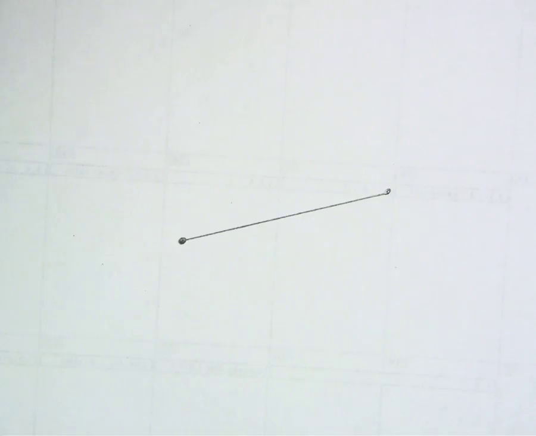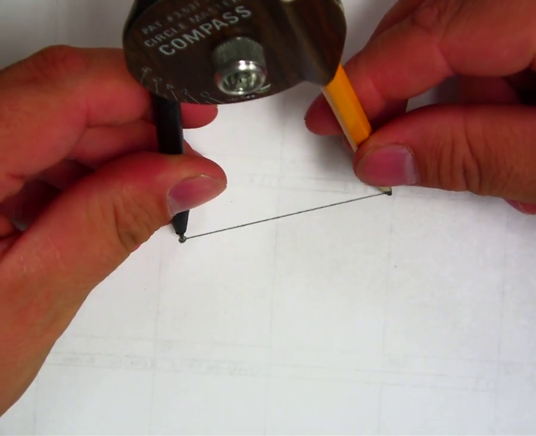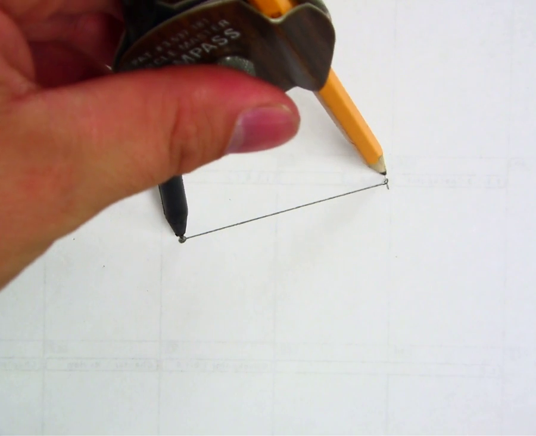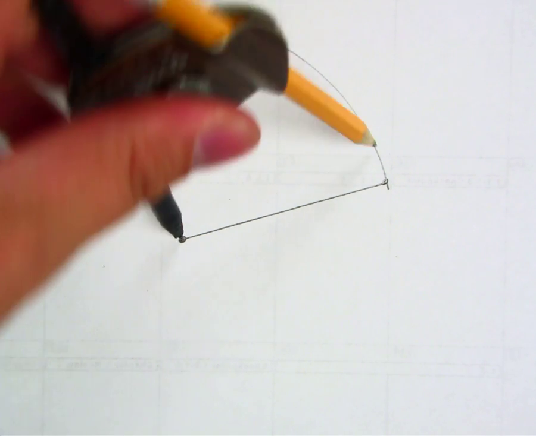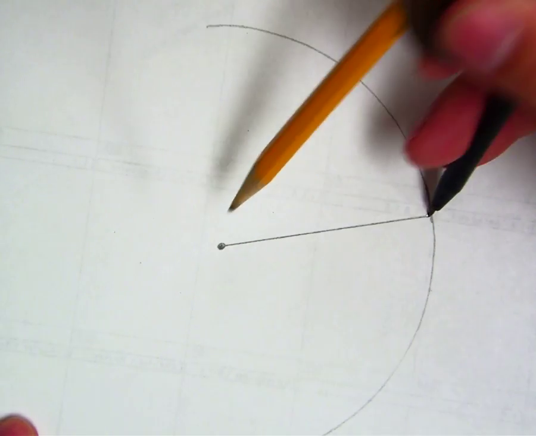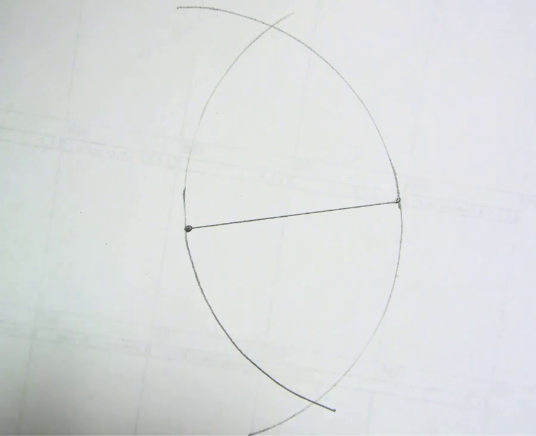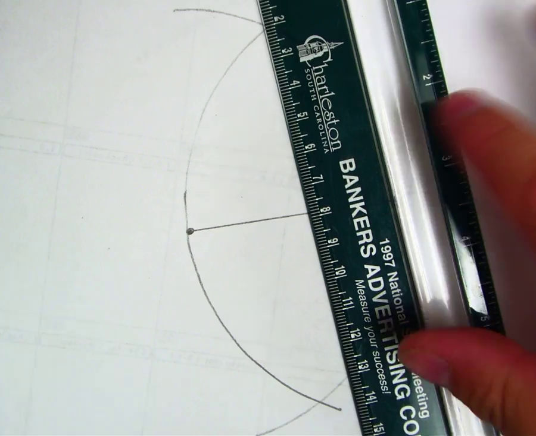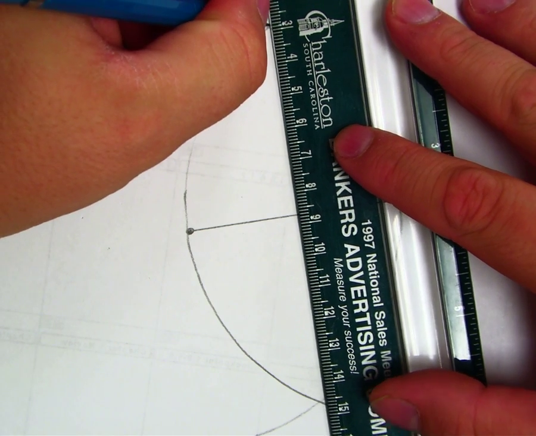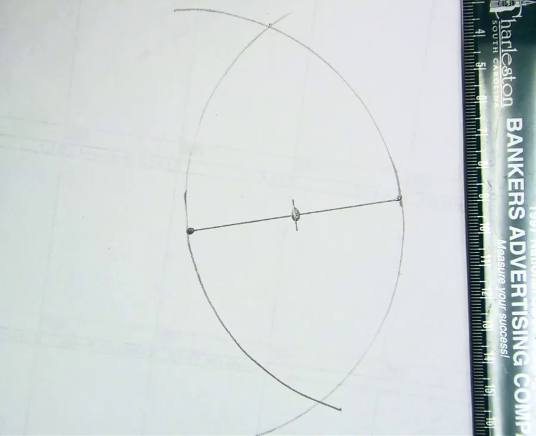Now there's one other method that's very, very similar, but works a little bit better when we do things like this on a computer, and that is to just set your compass automatically to the whole length of that line segment. It ends up doing the same thing. It's obviously longer than the midpoint, and when I swing both arcs through, I still get those 2 intersection points. So I could draw my perpendicular bisector, or I could just line it up to find the midpoint if I wanted to.